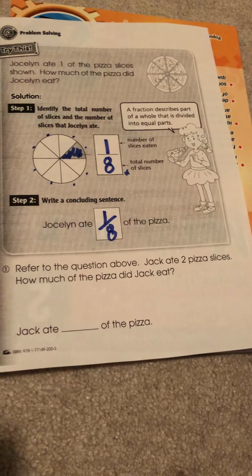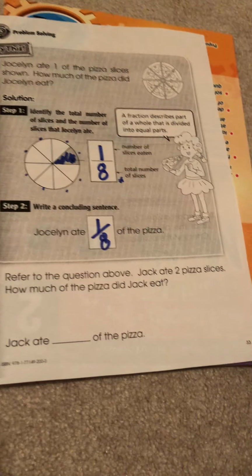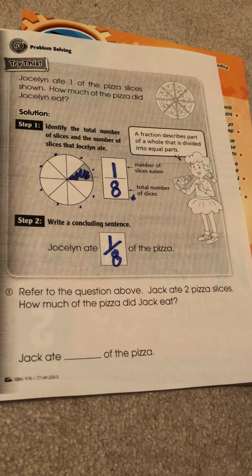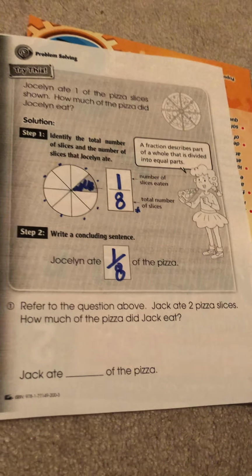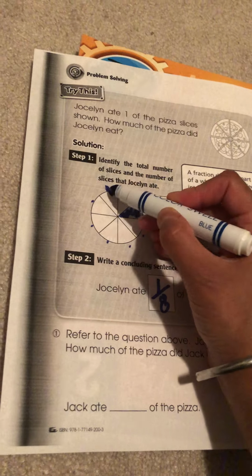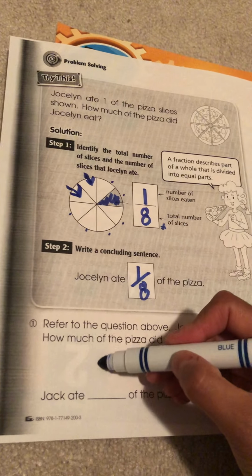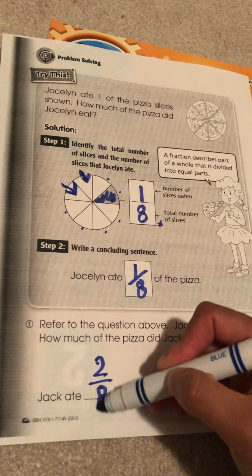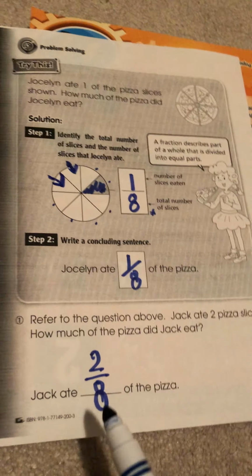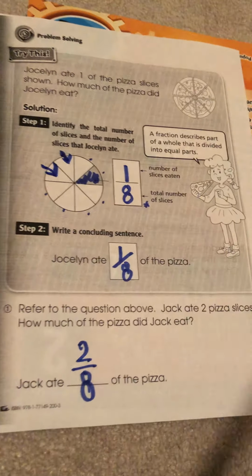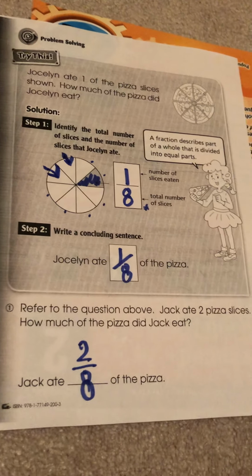Now, there's a secondary question here. Refer to the question above. Jack ate 2 pizza slices. How much of the pizza did Jack eat? Well, he ate 2 pizza slices. Okay, so he had 1, 2. What was the fraction that he ate? 2/8. Okay, it's 8 slices at the bottom, even though Jocelyn ate a slice, because it's asking from that whole pizza. And the whole pizza had 8 slices. Okay, so Jack had 2/8 and Jocelyn had 1/8.